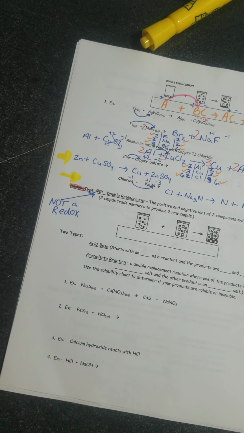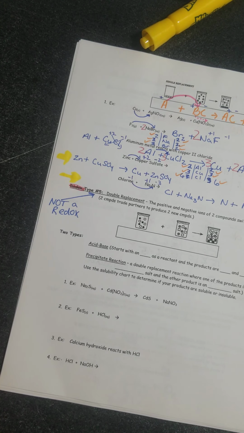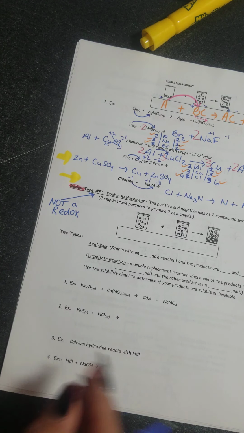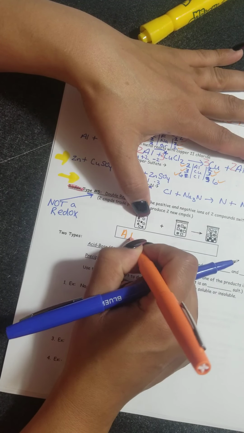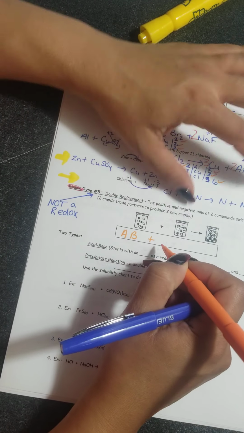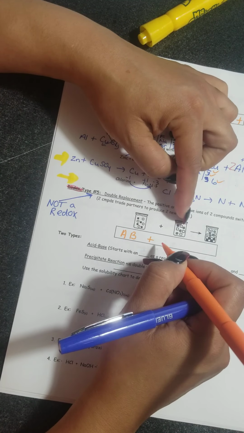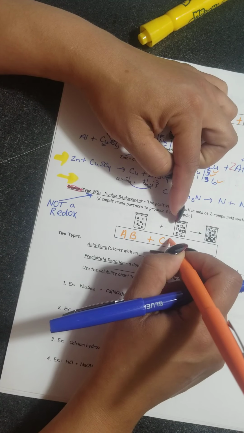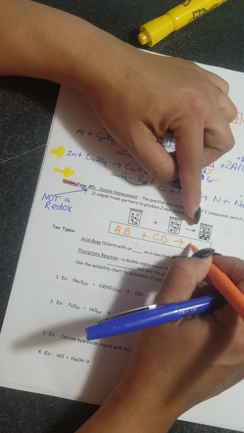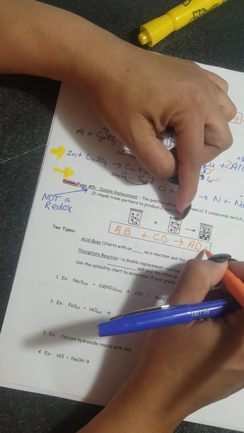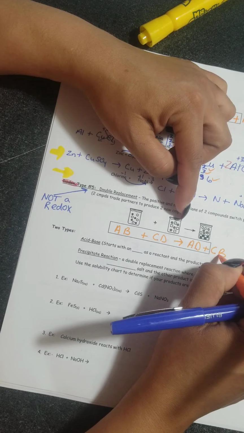Now there are 2 types of double replacements. We have acid-base and we have a precipitant reaction. Okay? Acid-base and a precipitant. So let's look at what double replacements do. On double replacements, we have, look at this, A and B's plus, look at those, they are different, they don't look like the A's and B's, plus C and D's yields A and D's plus C and B.